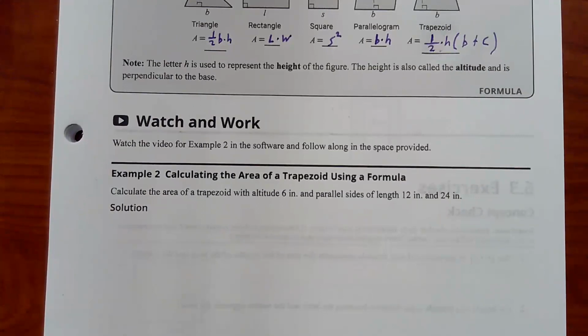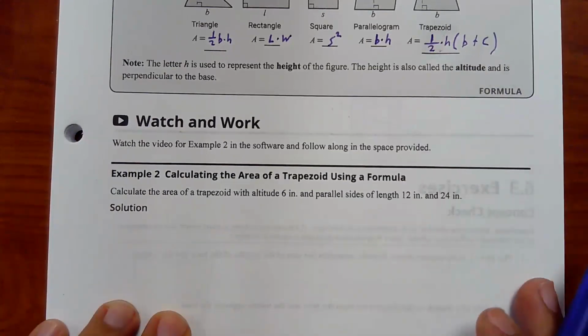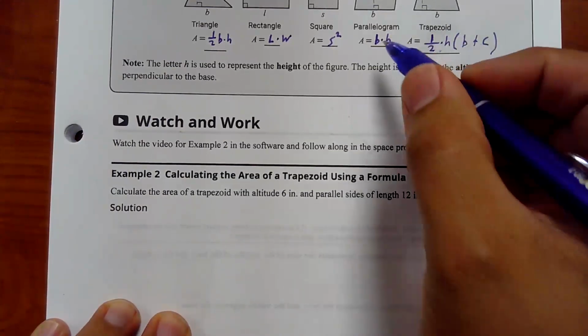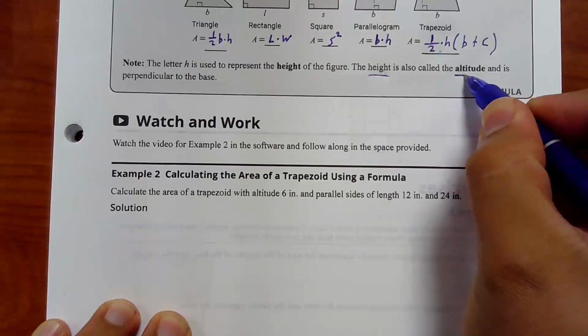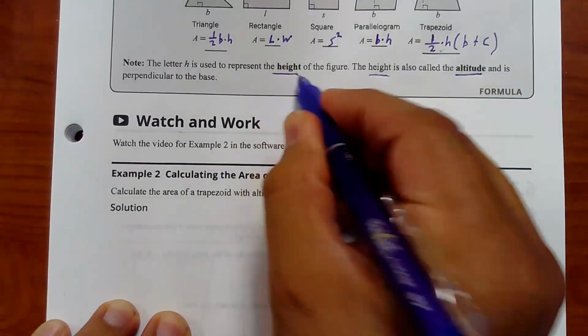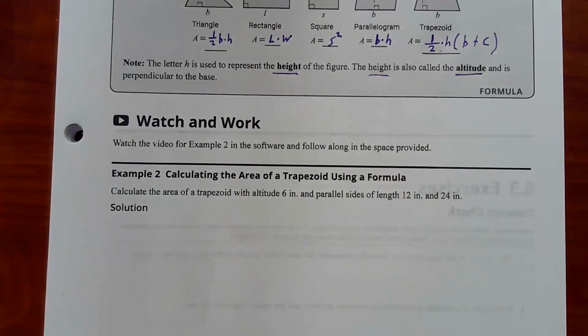Calculate the area with altitude 6 inches of a trapezoid, parallel sides of length 12 and 24. Okay. So up here they said the height is also called the altitude. So they're just trying to mess with us. Same thing. Okay.